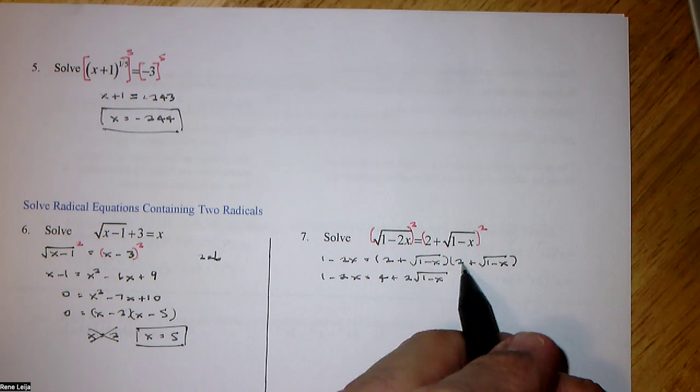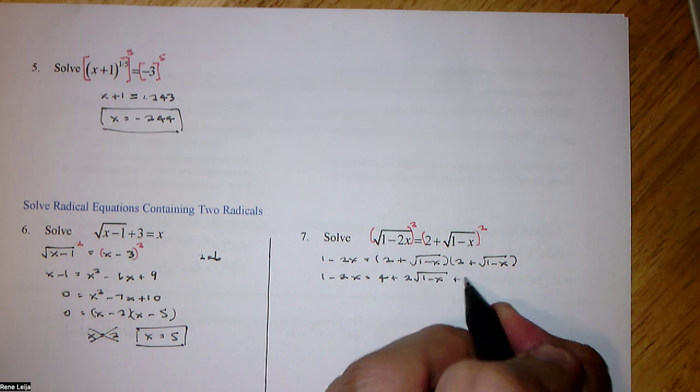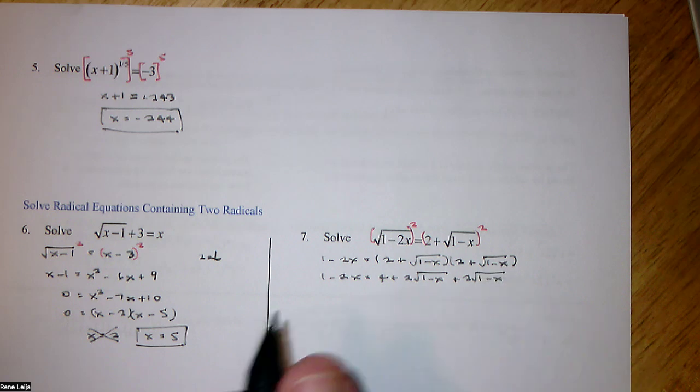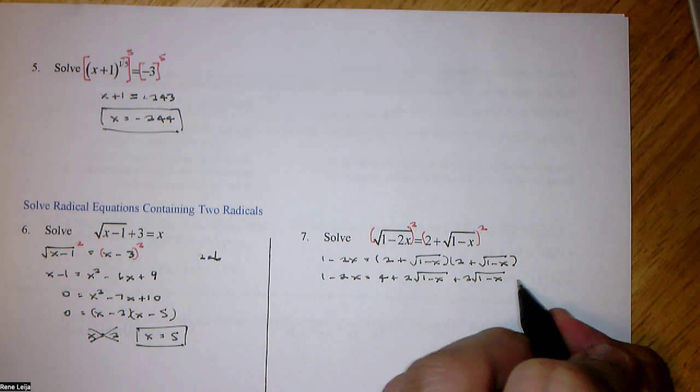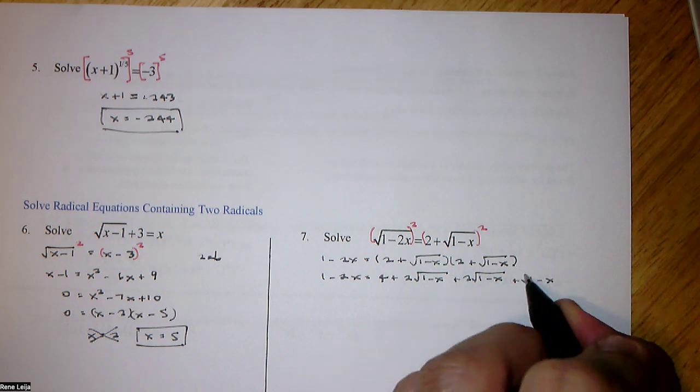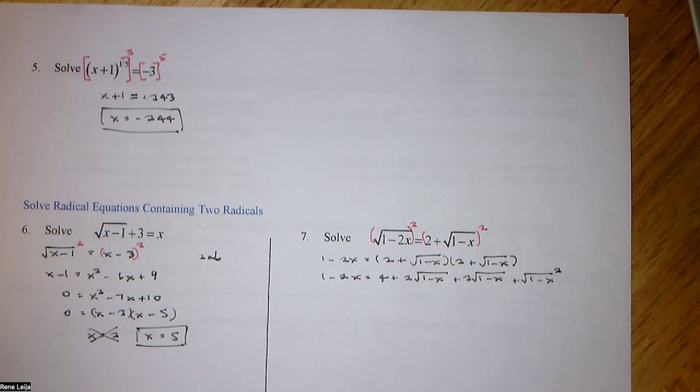Well, the inside is 2 times this radical. So that's another 2 times the square root of 1 minus x. And then we have these 2 radicals that we're multiplying together. So that's just that radical that's being squared. The square root of 1 minus x times the square root of 1 minus x is that squared.